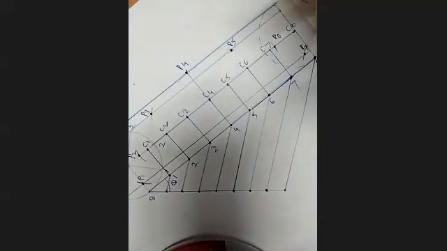Now, as I showed you in Monday's lecture, join these points with a French curve. If you have a French curve, try to join these points with it, or you can even do it freehand. I'm doing it freehand.